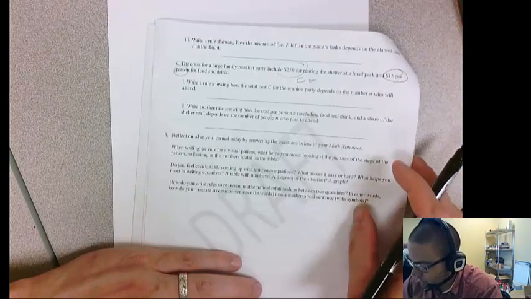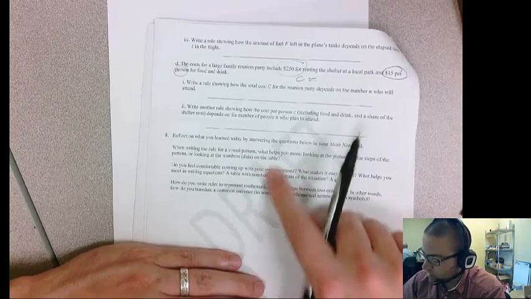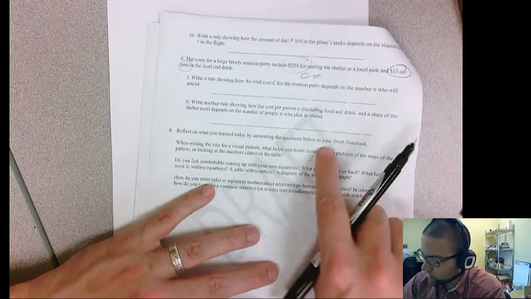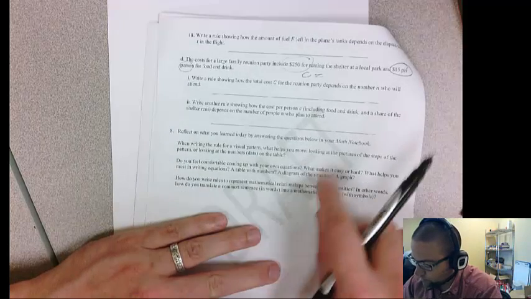So go ahead and put that together, and then you're going to write your kind of reflections. You're going to think about the stuff that you did and write that in your notebook, and just follow these directions right here.